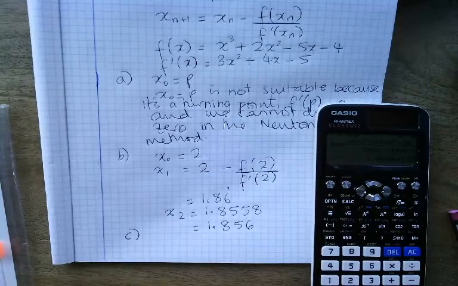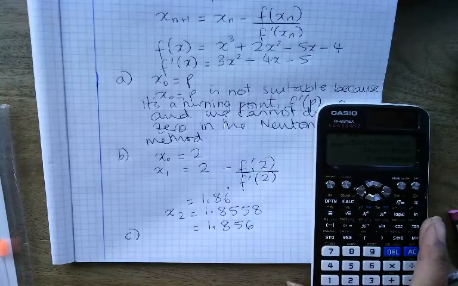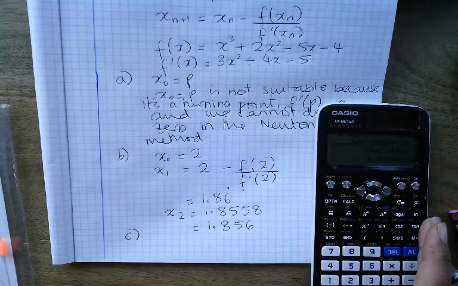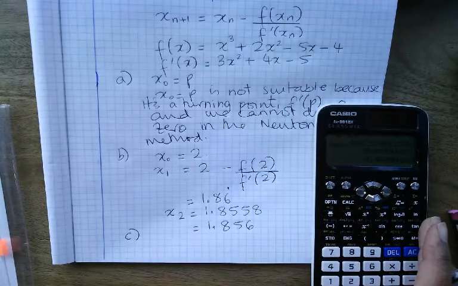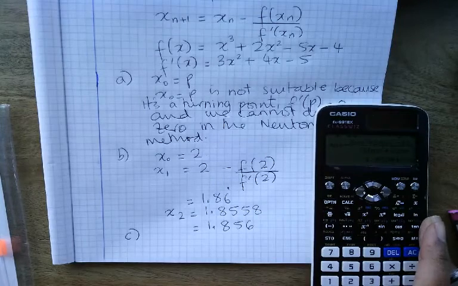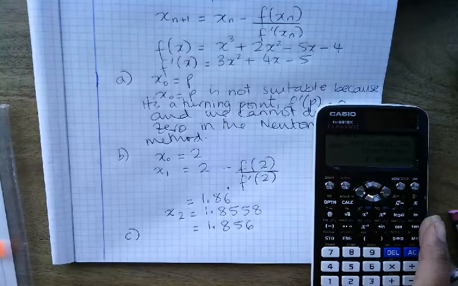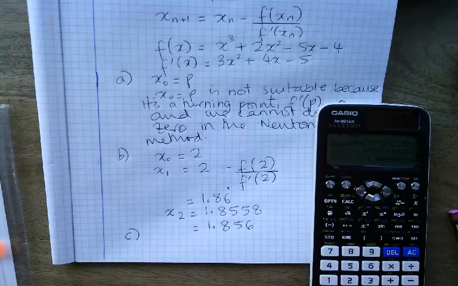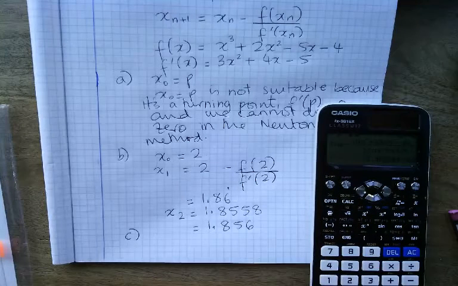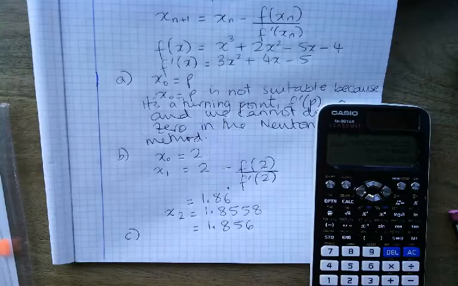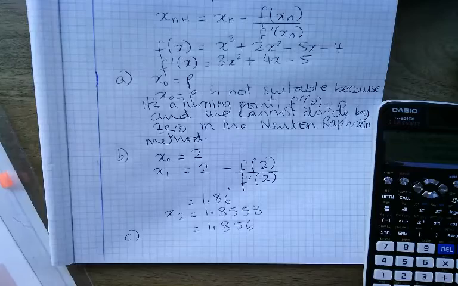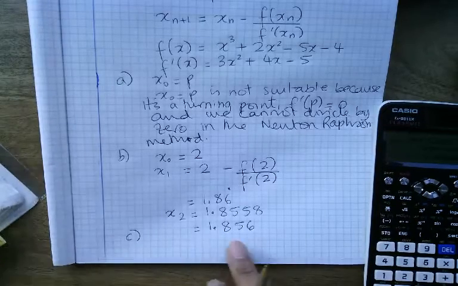Part C says by considering the change of sign in f of x over an appropriate interval, show that your answer to part B is accurate to 3 decimal places. So what we want to do there is substitute the upper and the lower bound and show that there is going to be a sign change.